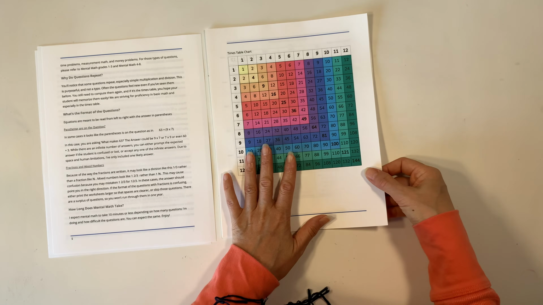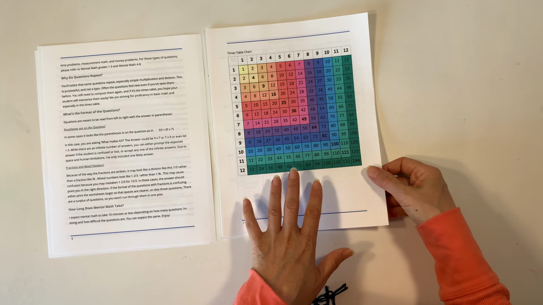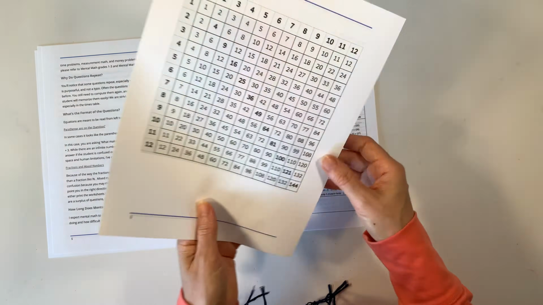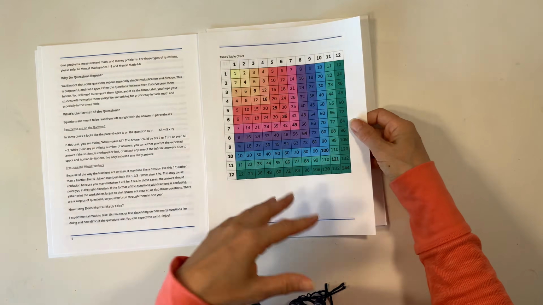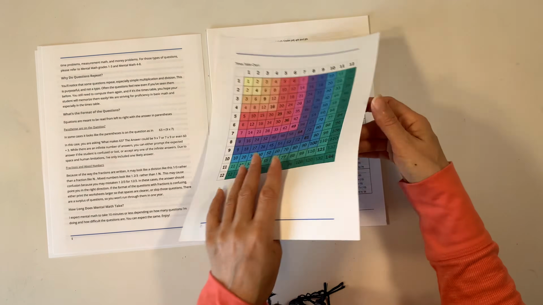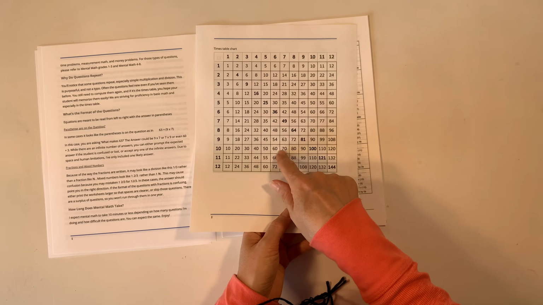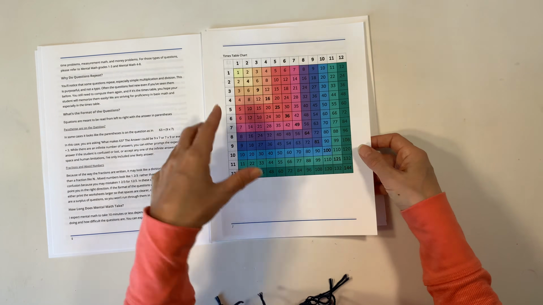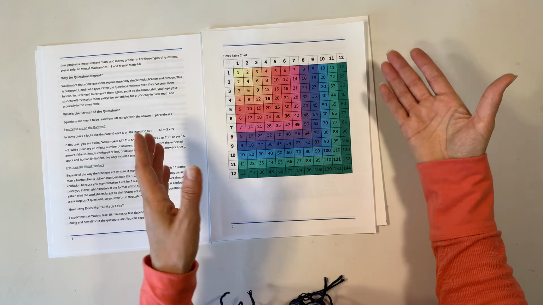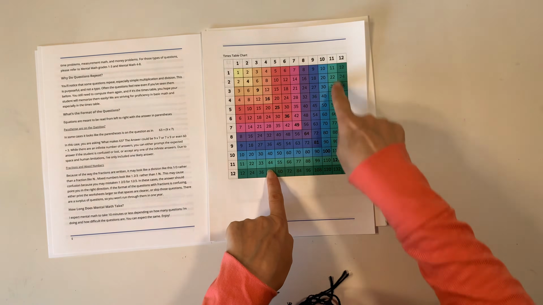Something different for this curriculum is that it's going to have a times table chart, one that's in color and one that's just black and white, so that if you are just printing this off without using color, then you can have the option of just having this one rather than the one that's color. The one that's color, I just find it really beautiful, and also it helps track the numbers.